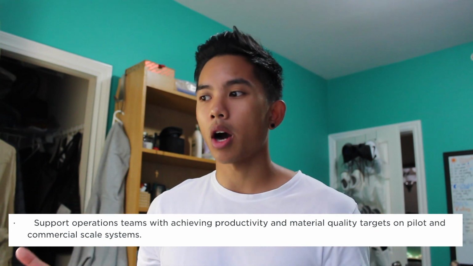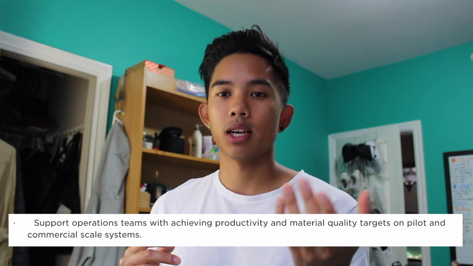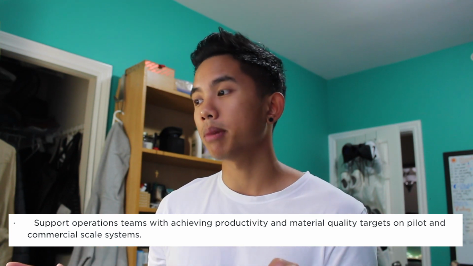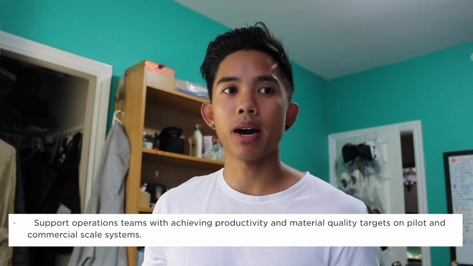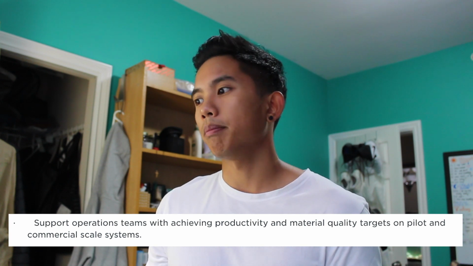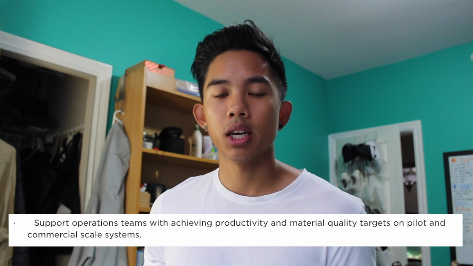So you would support operations teams by achieving the things that I mentioned earlier, things like production rate and specific specs on your battery. I don't know much about batteries, but I know that there are certain qualities you'd want in your battery. Maybe the material life of the battery. Maybe there's a casing that you have to test on the battery to make sure it's up to spec.